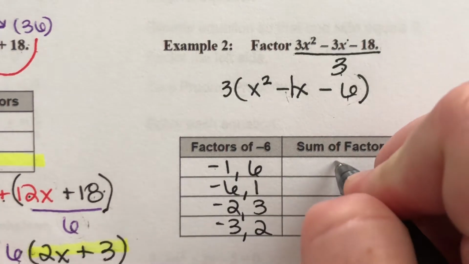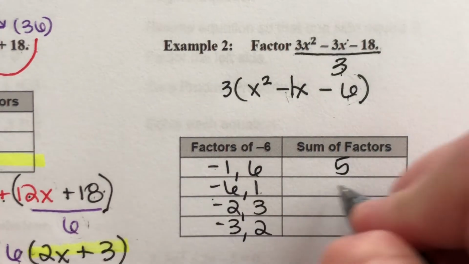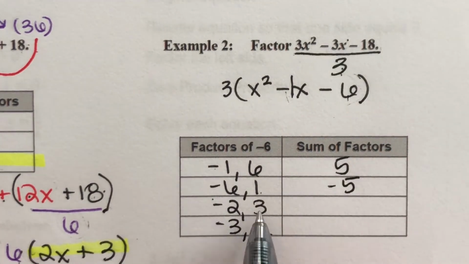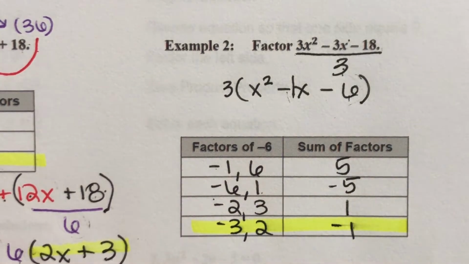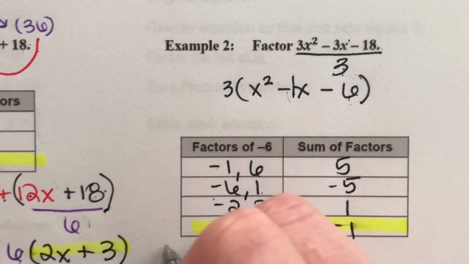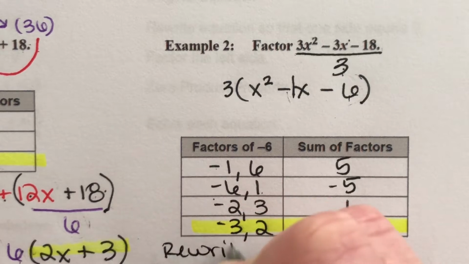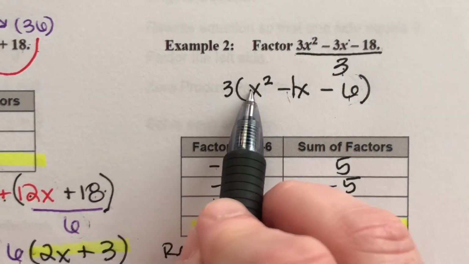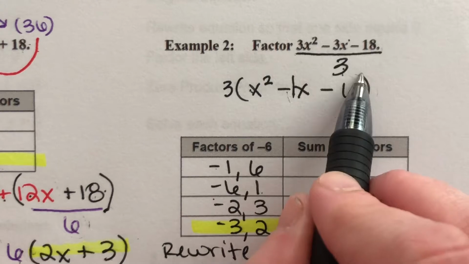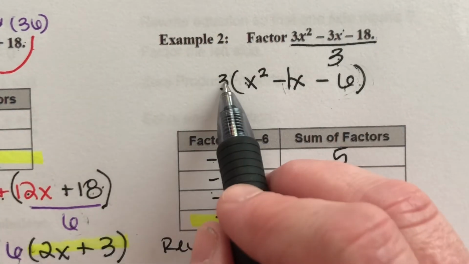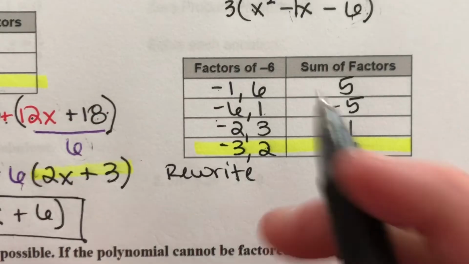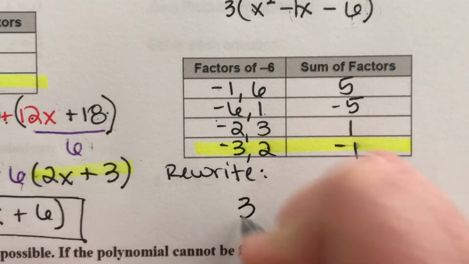Negative 1 plus 6 is 5. Negative 6 plus 1 is negative 5. Negative 2 plus 3 is 1. Negative 3 plus 2 is negative 1. There it is. Okay, so now I'm going to rewrite everything. Now, since I don't have a leading coefficient inside parentheses here, I can go ahead and just cut to writing my binomial. So I've got this number out front. So I put that in front.